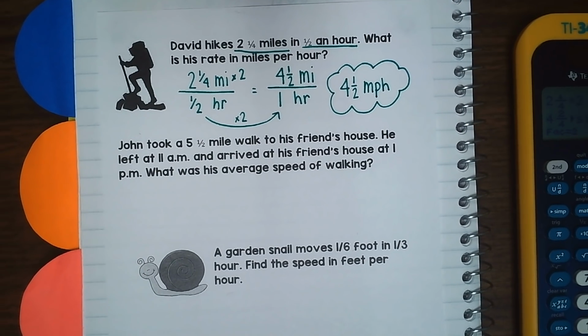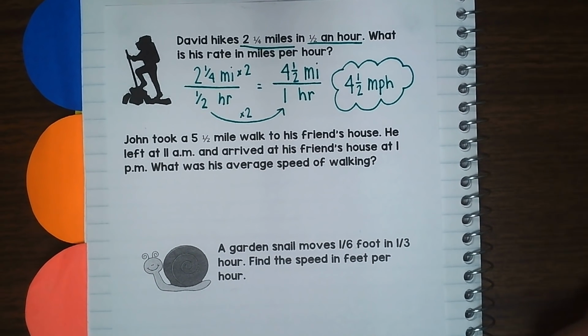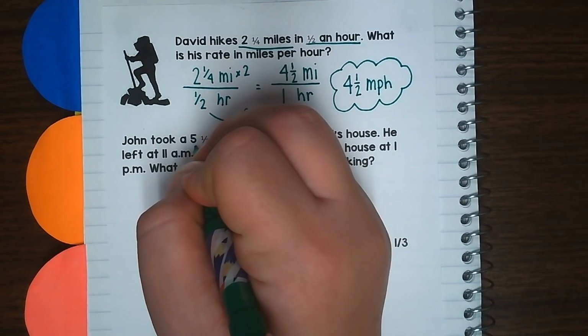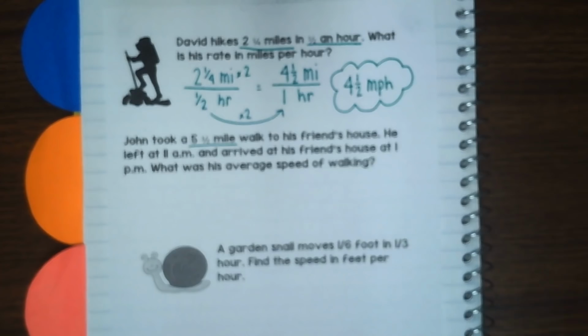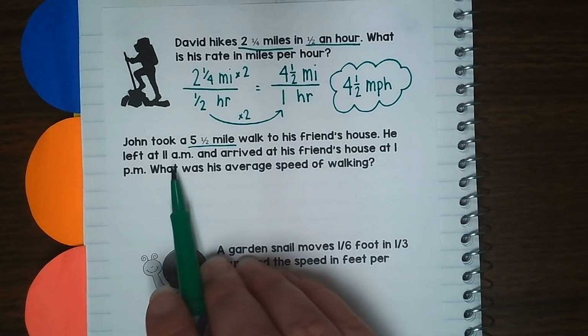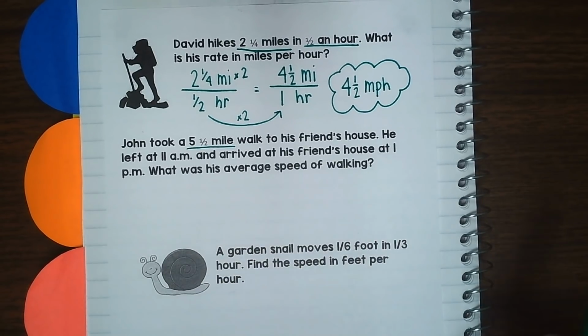Okay, John took a 5 1/2 mile walk to his friend's house. He left at 11 a.m. and arrived at his friend's house at 1 p.m. What is his average speed of walking? Okay, so this one we're going to have to figure out a little bit. I know his distance, so I know what goes on top, but my time goes on the bottom.